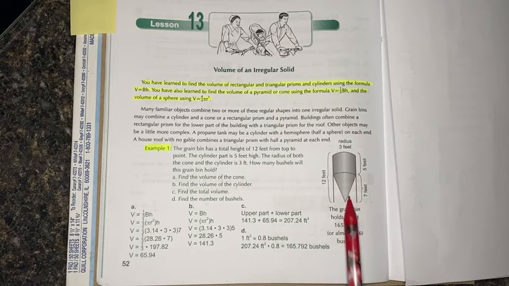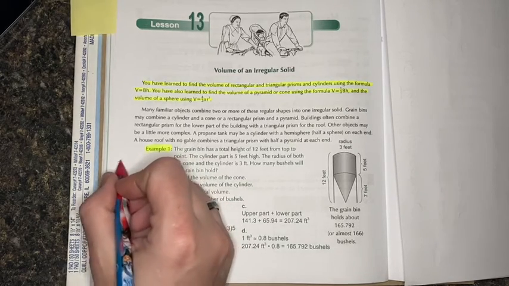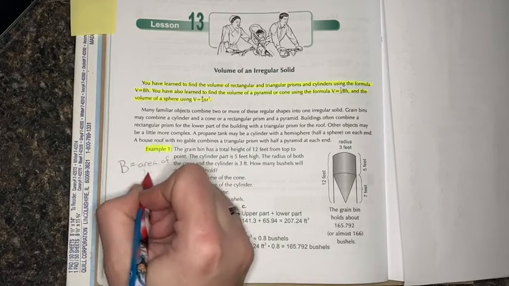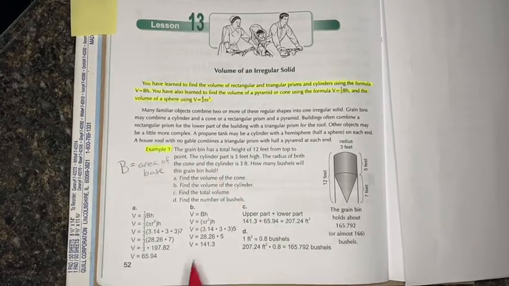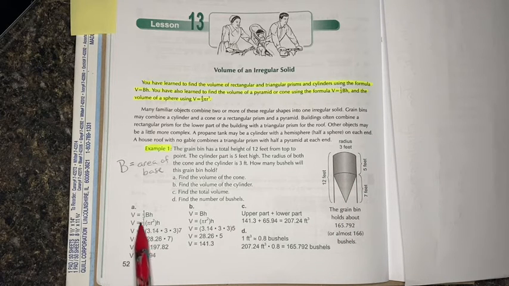Okay, we just talked about how the volume of the cone is 1/3 big B times H. Remember, big B equals the area of the base. So to find the area of the base of our cone, this is a circular cone, it's the area of a circle. So it's 1/3, and this is the formula for the area of a circle, pi r squared, times our height, right?